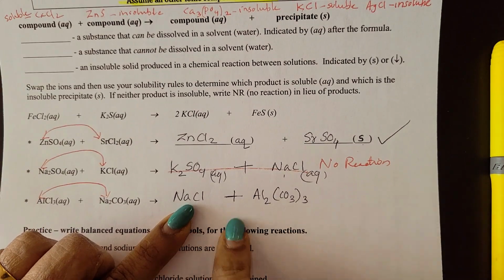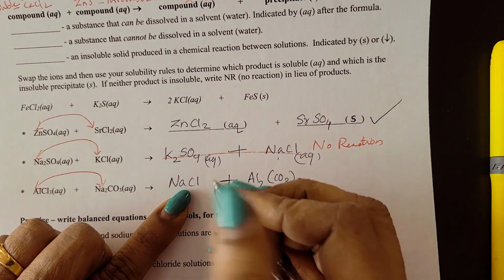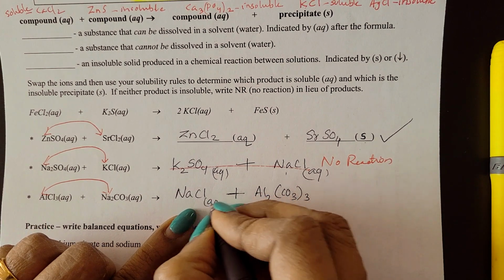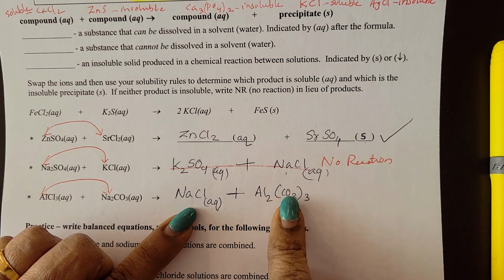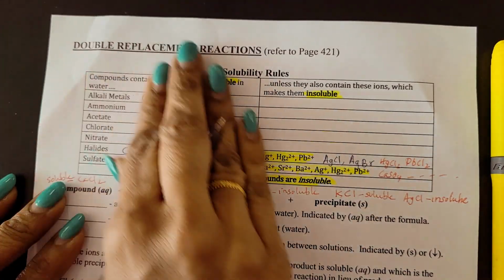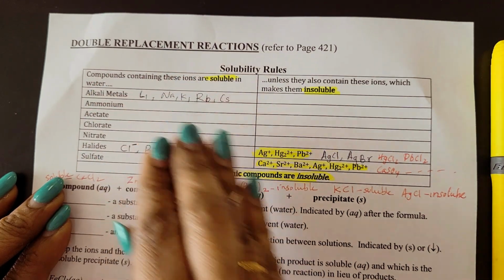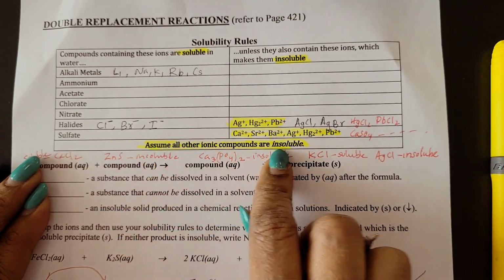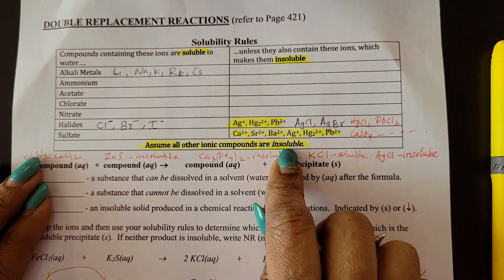Sodium chloride: we don't need to check the table. We know that all group 1s are soluble, so write AQ there. Next one is aluminum carbonate. Look at the rules. Is there any aluminum in the first box? No. Is there any carbonate listed there? No. If there is nothing listed, we have to assume the compound is insoluble.